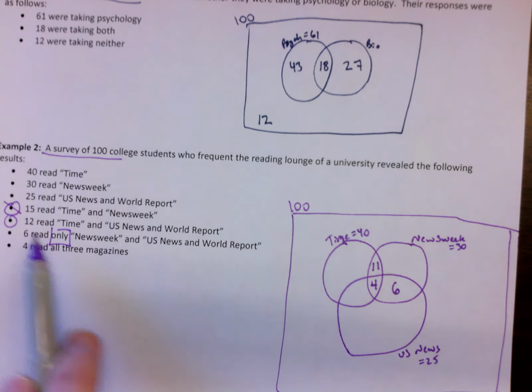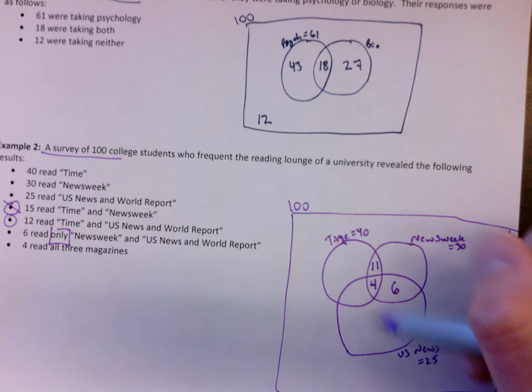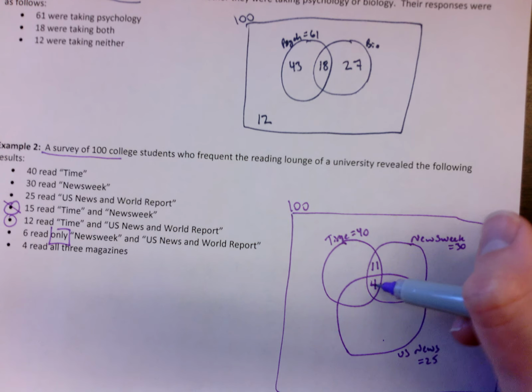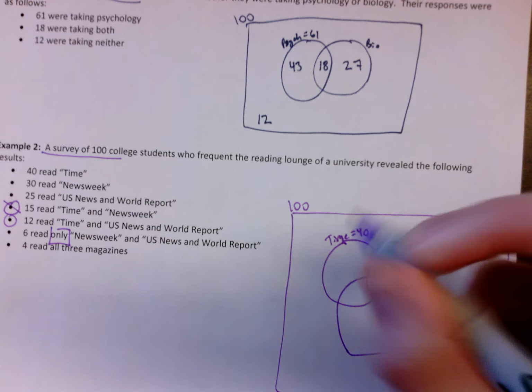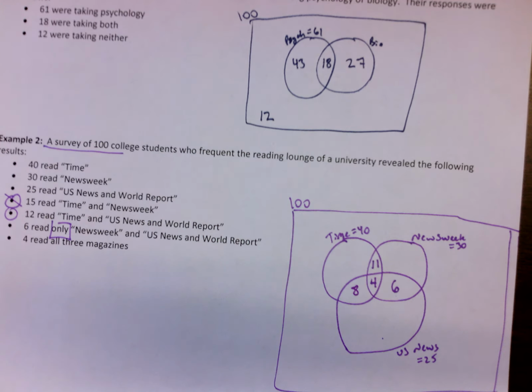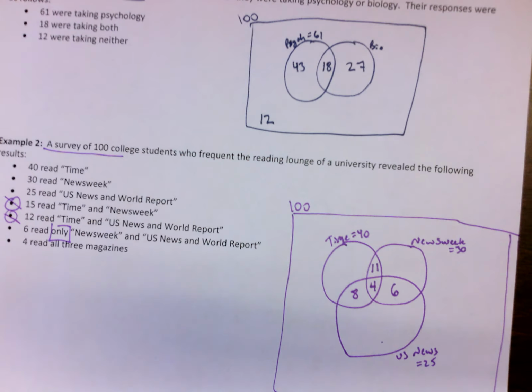And then the 12 people that read Time and U.S. News, so Time and U.S. News, this has to be 12 people between these circles. So that means this section has to be 8, right? So they'd add up to 12. Okay, great. Now that gives us pretty much everything we need.